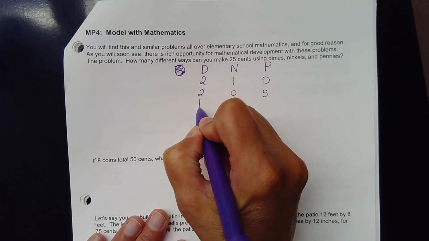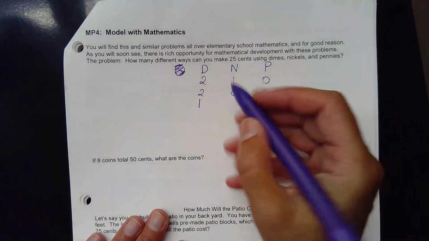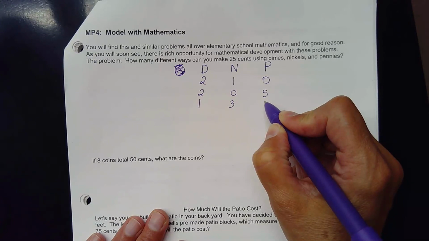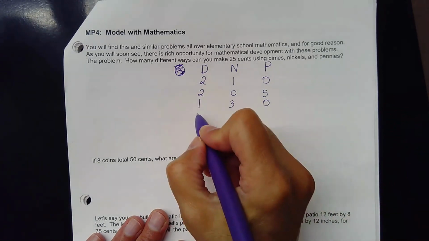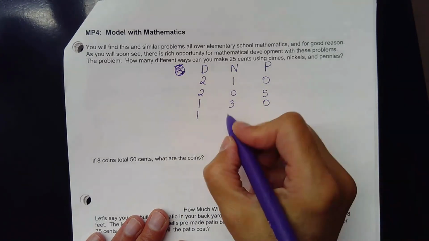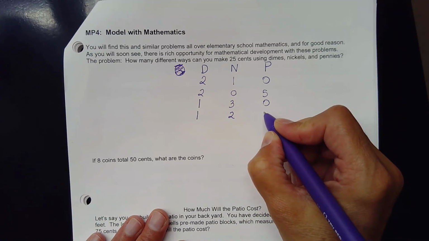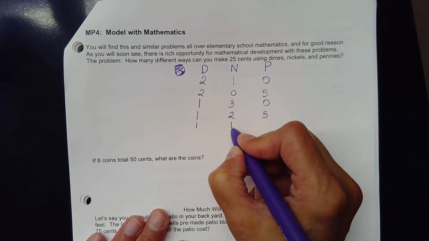We're going to reduce it down, and then what's the most number of nickels that I would need now? If I have 1 dime, for 25 cents? Yeah. Does that make sense that it's 3 nickels? Yeah. Okay. And then how many pennies? None. So now we're going to just keep reducing those dimes down by 1. So 1 nickel, we're going to reduce the nickels down by 1. So 1 dime, 2 nickels, how many pennies? 5. 1 dime, 1 nickel, how many pennies?